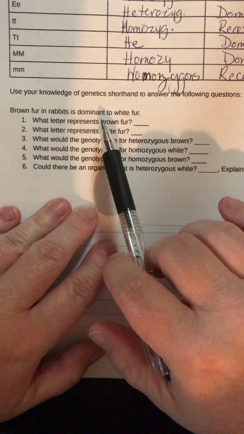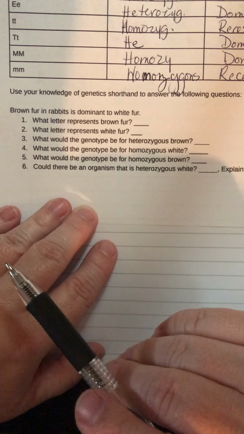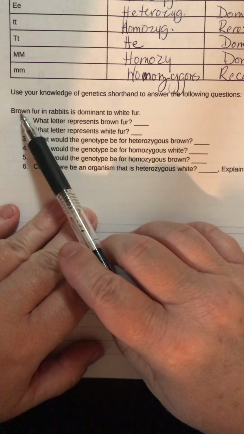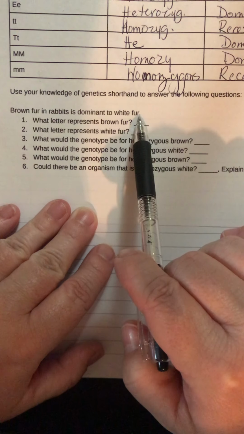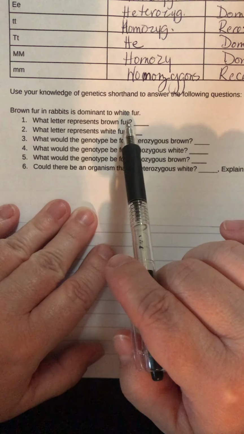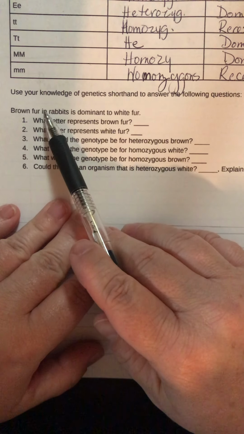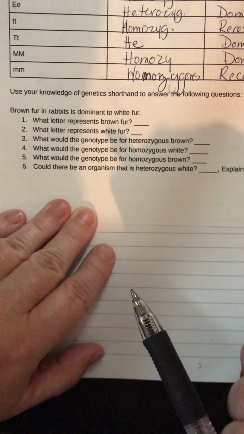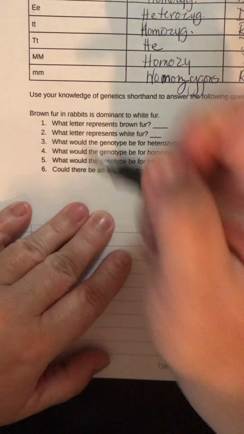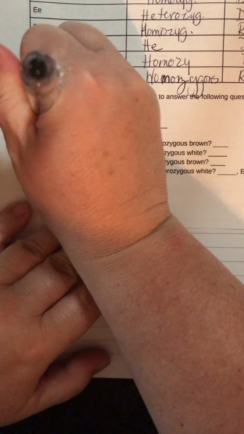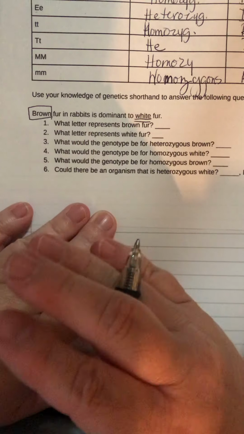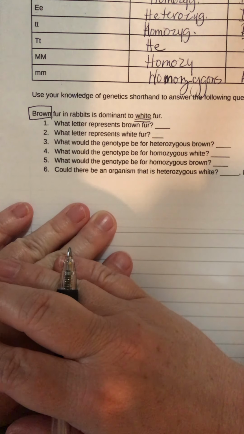What letter represents brown fur? Brown fur? What are they talking about? Probably you skipped reading this sentence right here, which is essential. Basically, genetics is a bunch of word problems, so you got to read all the words. Brown fur in rabbits is dominant to white. So what I like to do when I first start doing one of these problems is to put a box around the dominant trait and just underline twice the recessive trait. It's just something I do. You don't have to do it, but it really helps. So what letter represents brown fur?